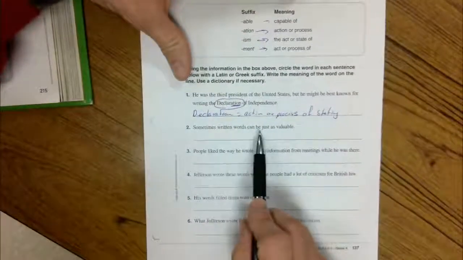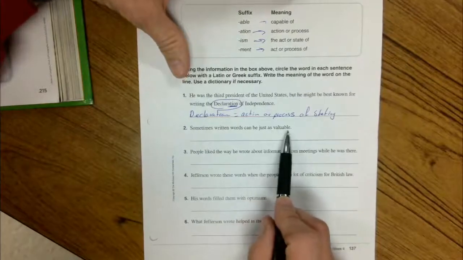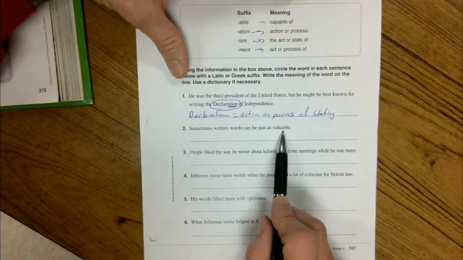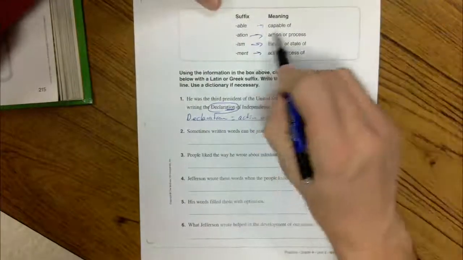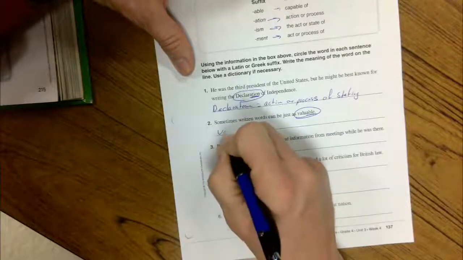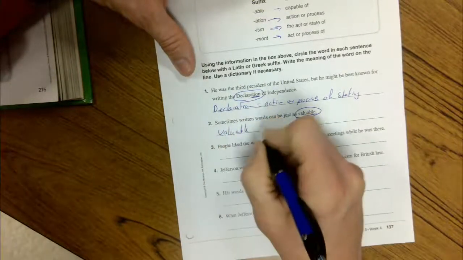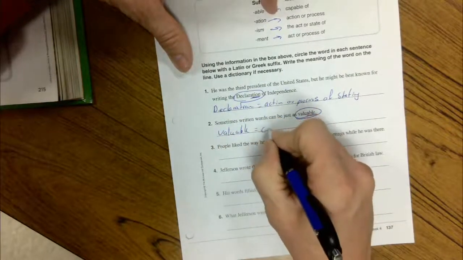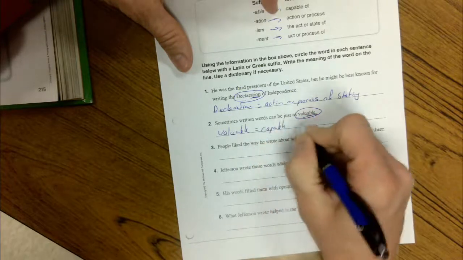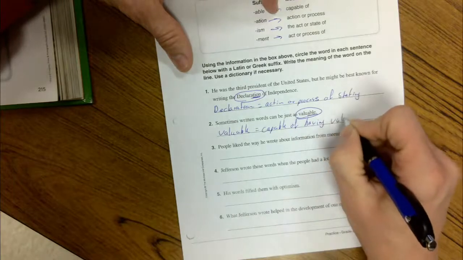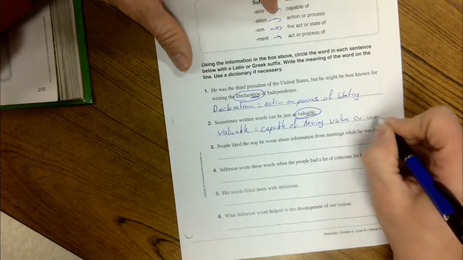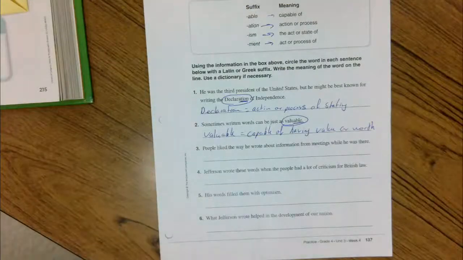Sometimes written words can be just as valuable. There it is, valuable. So go ahead and circle that, and that is capable of. And valuable obviously is worth something. So I'm going to put capable of having value or worth is its definition. Valuable. You have some valuable jewels.